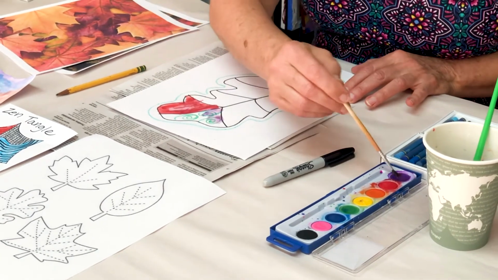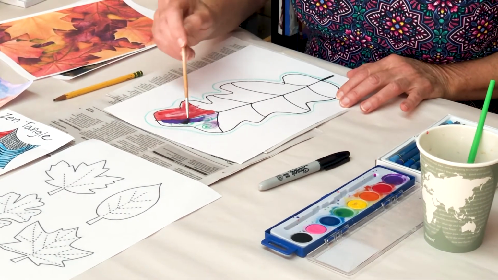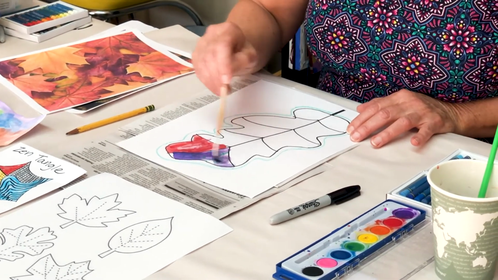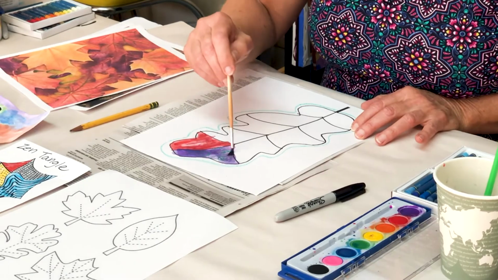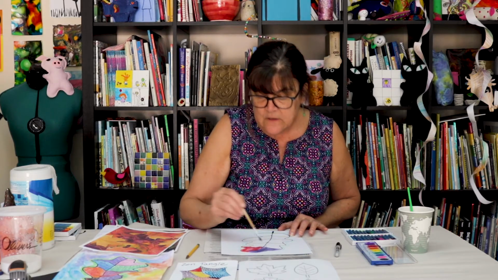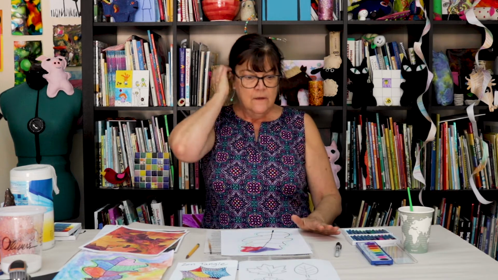Watercolor is kind of fun. So, I think you get the idea. Ooh, so fun. I'm going to keep painting after you guys go, but I think you get the idea. So you want to fill up your page. You want to look outside and see the leaves changing colors where you live. It's kind of that time of year.